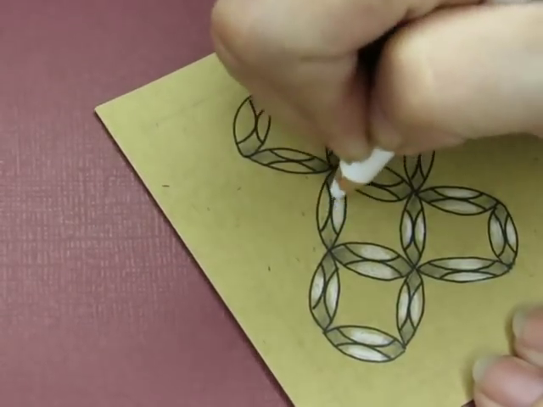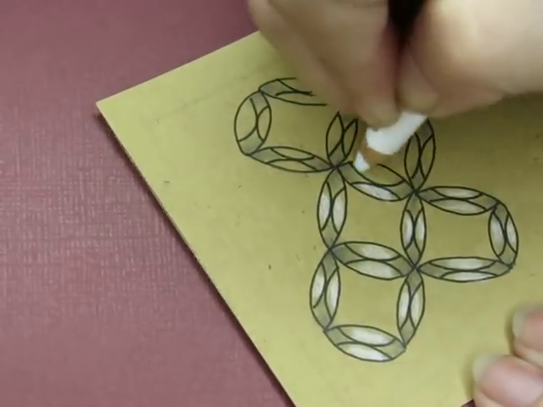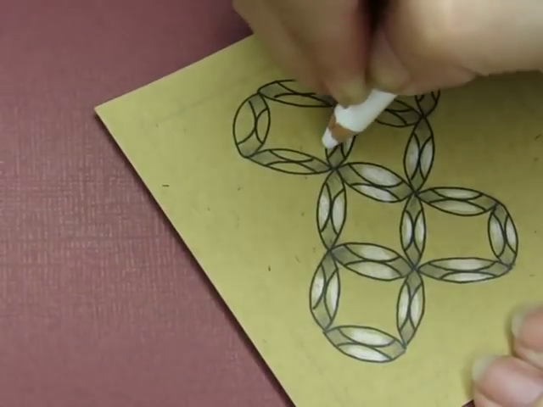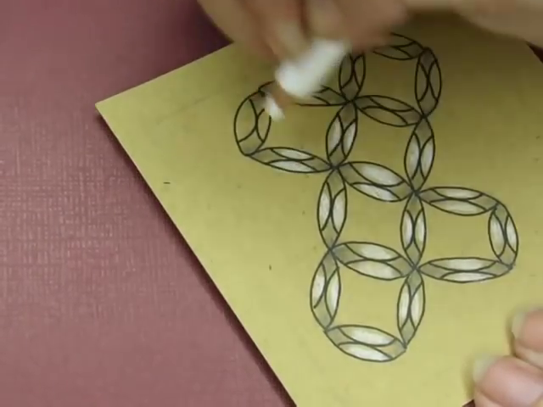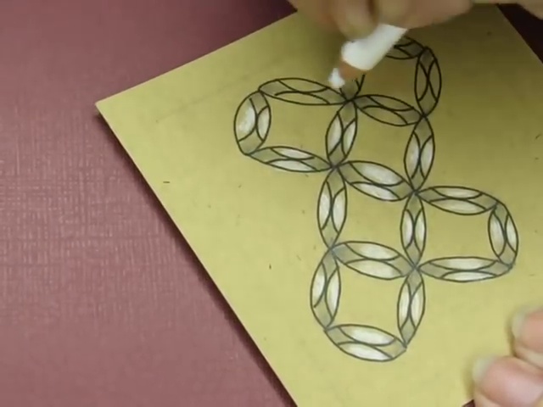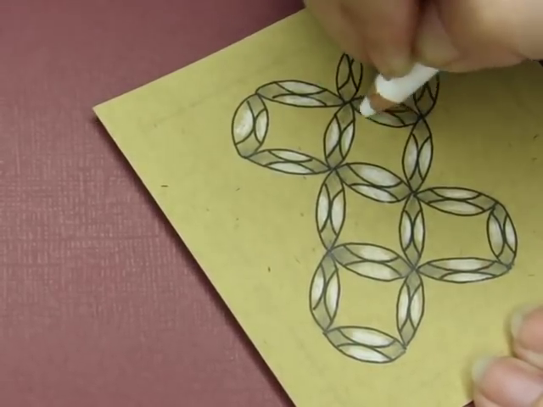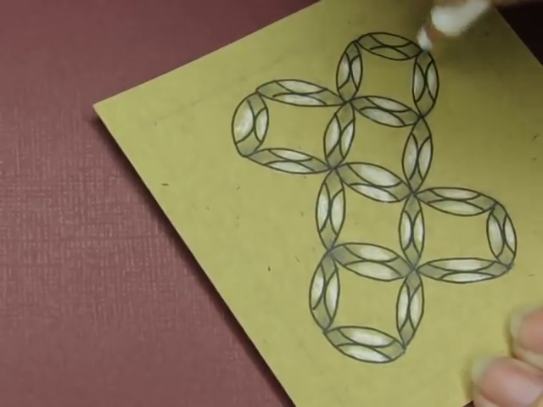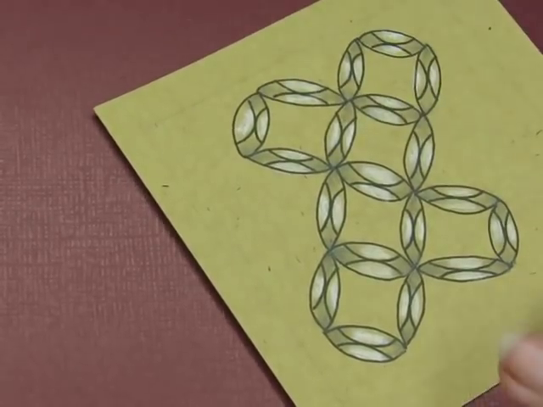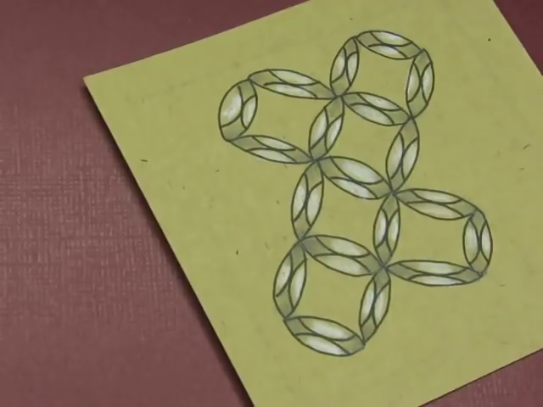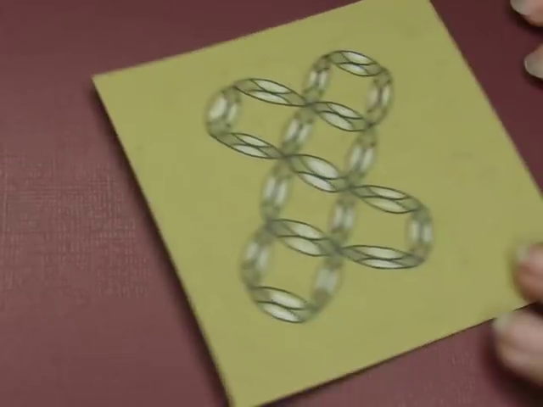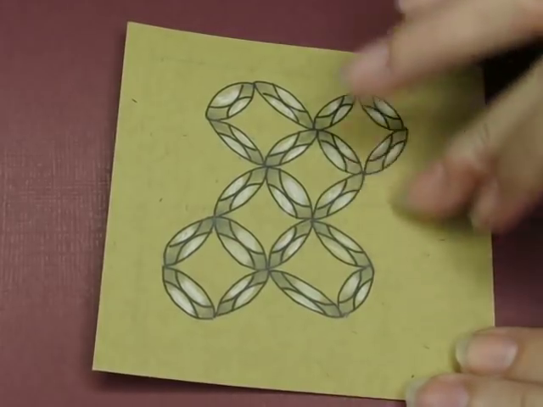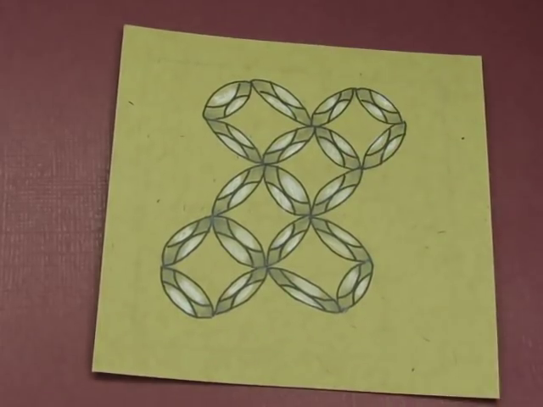Now I do like it. But I feel like this tile is kind of missing something. I don't know. I feel like it's got too much white, or negative space there. It's not really balanced.